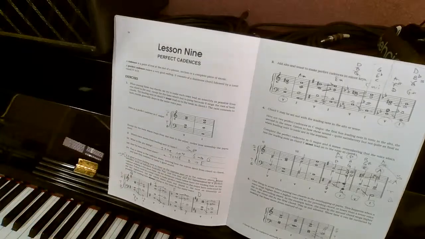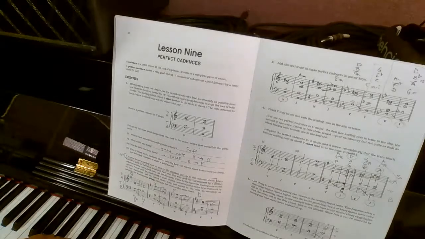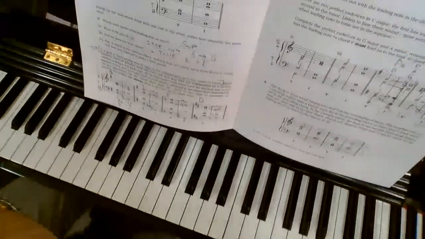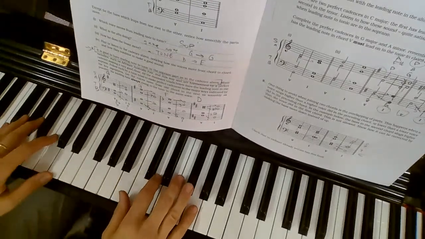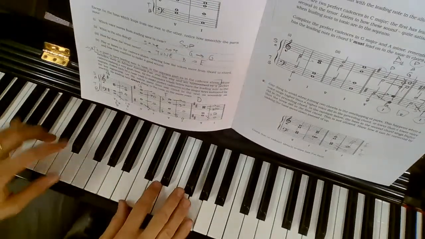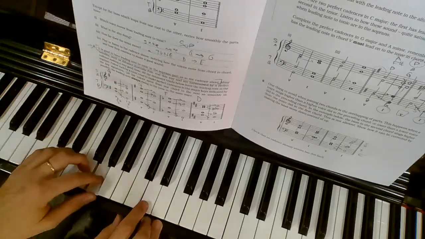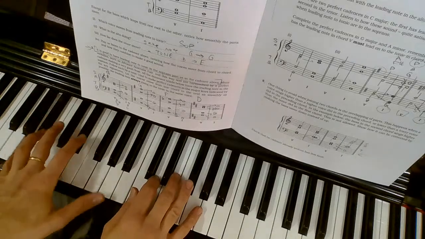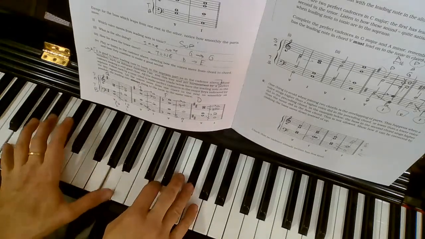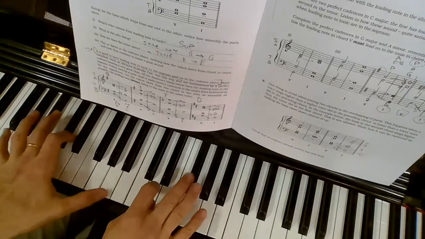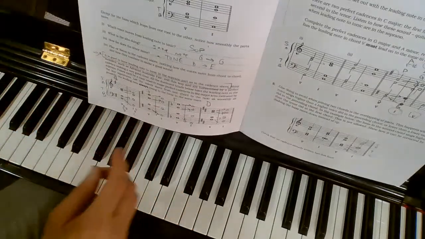All together. Bass and soprano. F sharp, G, D, G. Again. F sharp, G, D, G. D, D. A, B. Sounds quite good.